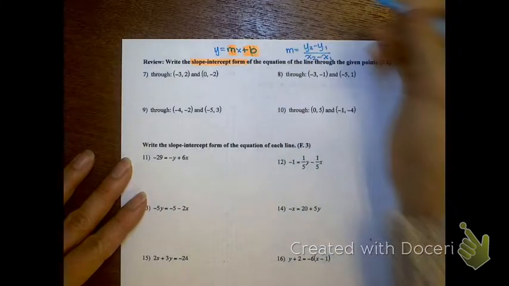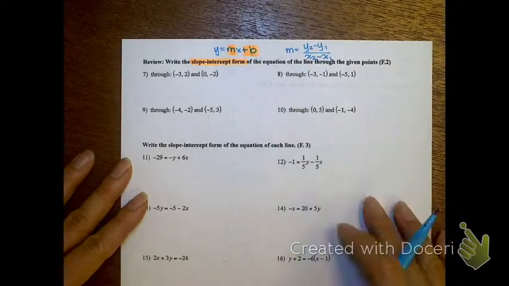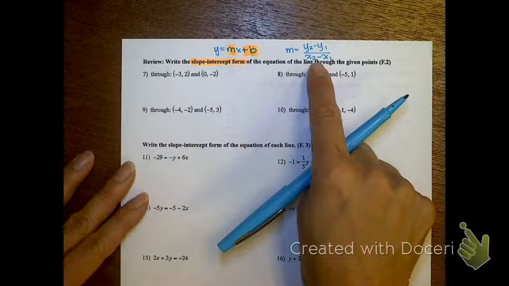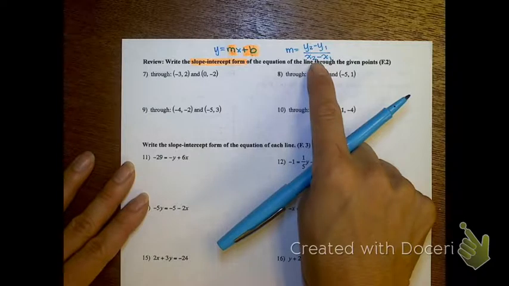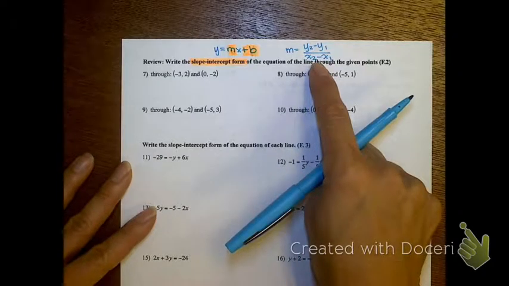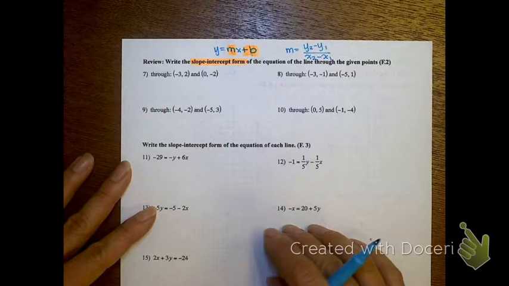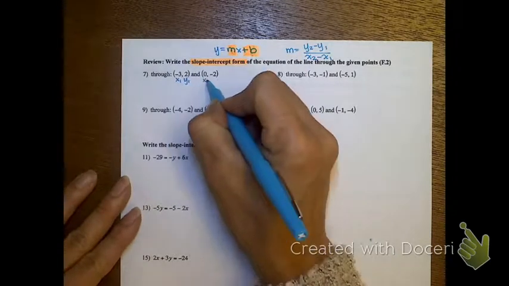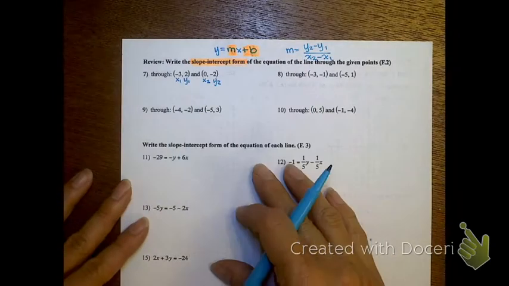y2 minus y1 over x2 minus x1. That's the slope formula right here. This is what we want to use to help us. So write that down if you don't have it memorized. We're going to go ahead and label our x's and y's, and we're going to start out by finding our slope.